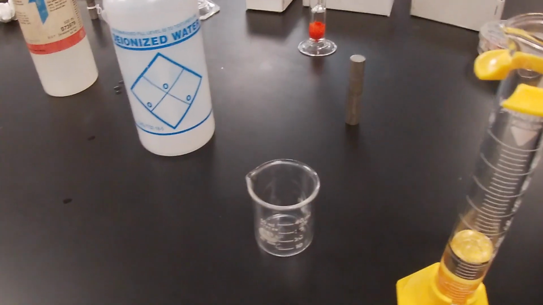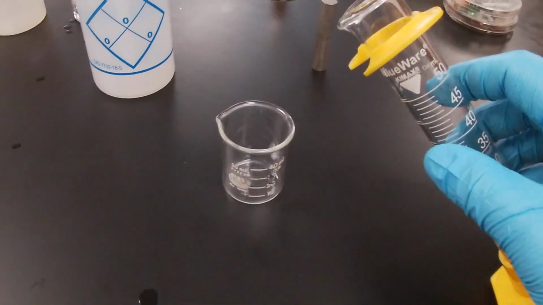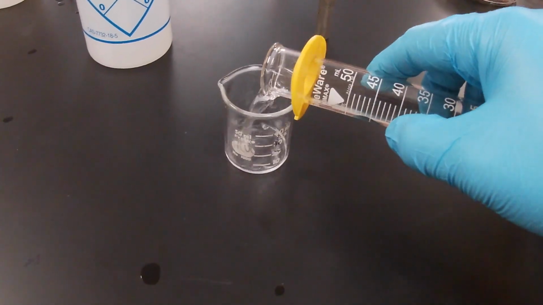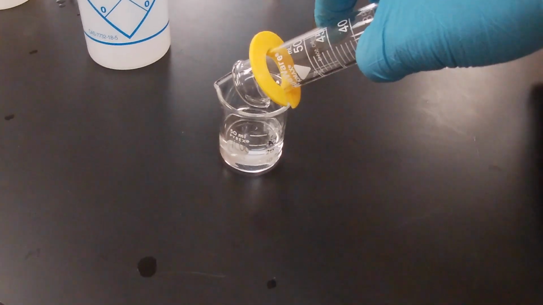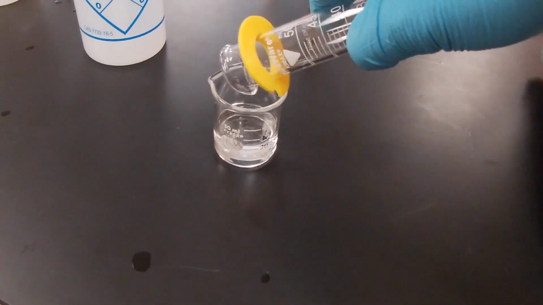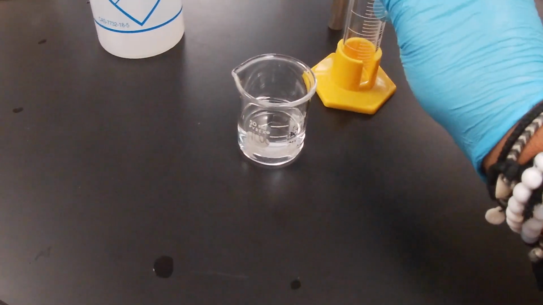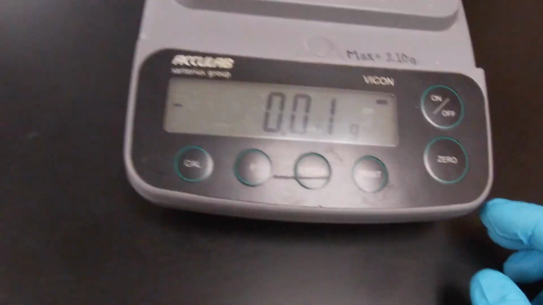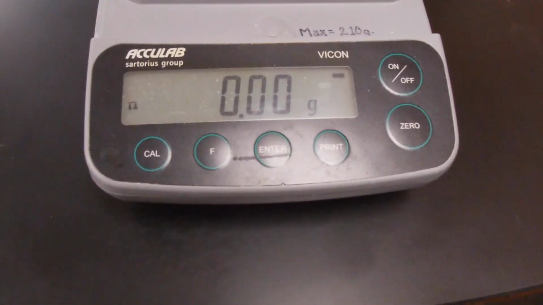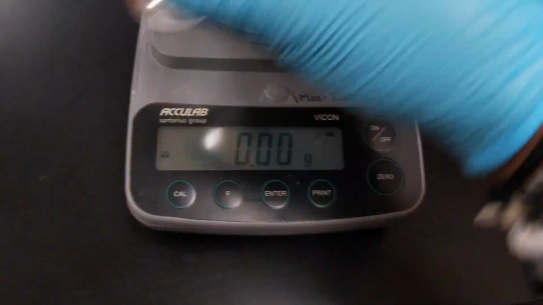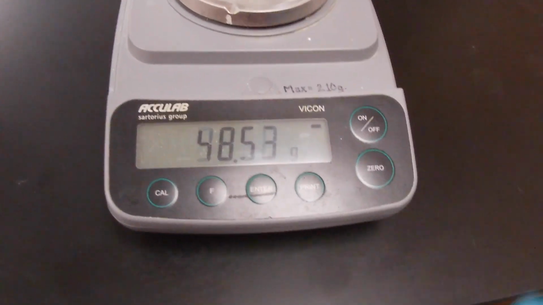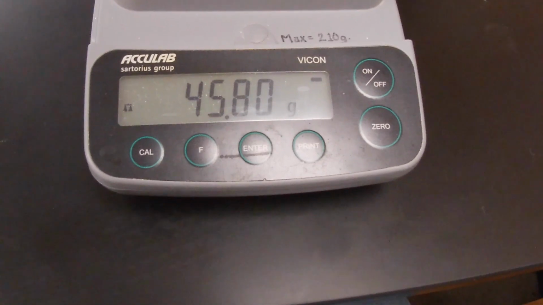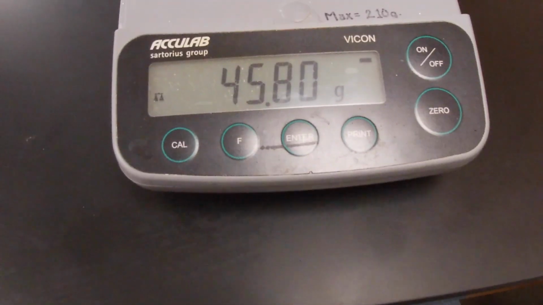We're going to transfer the volume of our unknown liquid into the beaker and get the mass again. Man, this scale is giving me grief today. Zero it out. Perfect. Now we're going to get the mass of the liquid, and we get 45.8.